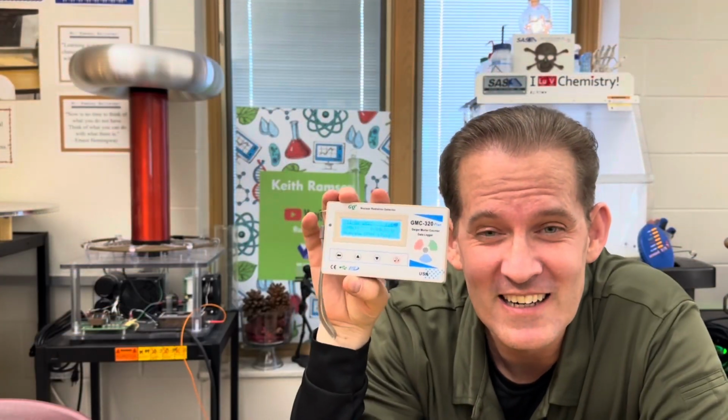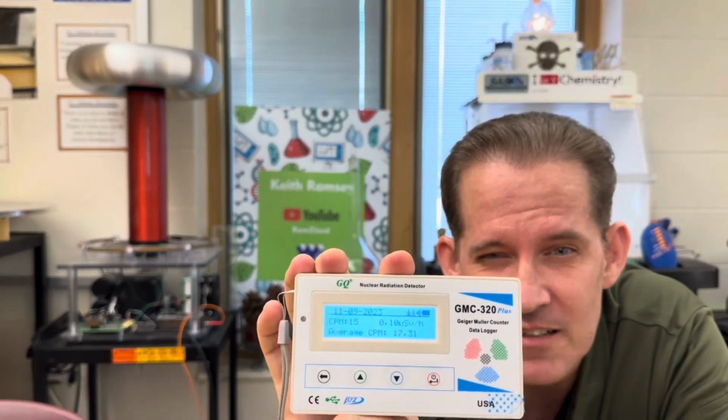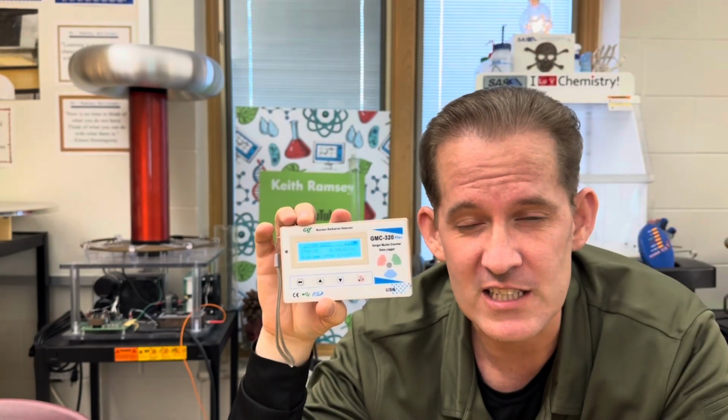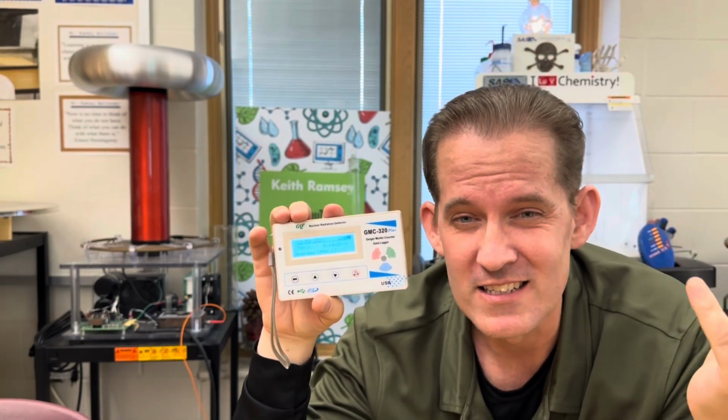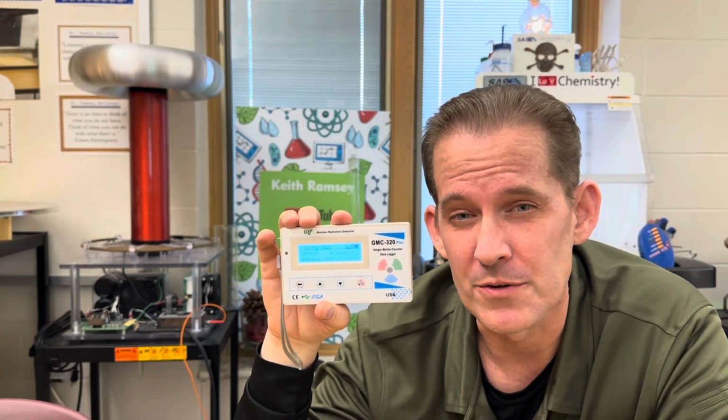Okay, so I've turned on my Geiger counter and I can hear it clicking and it says CPM 17. CPM stands for counts per minute, and that's measuring radiation in the background. So anything between like 0 on up to 50 CPM is pretty normal background radiation.